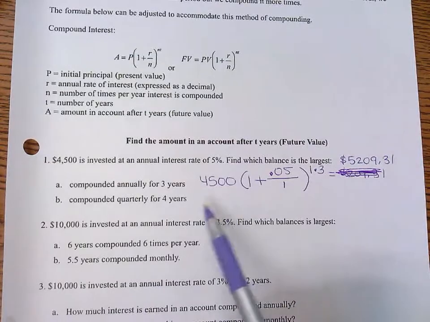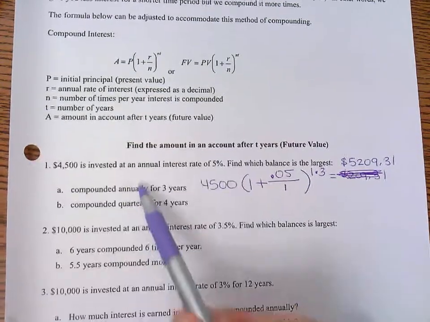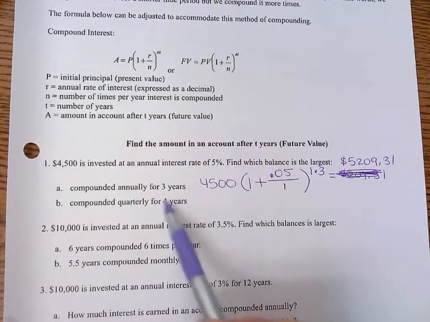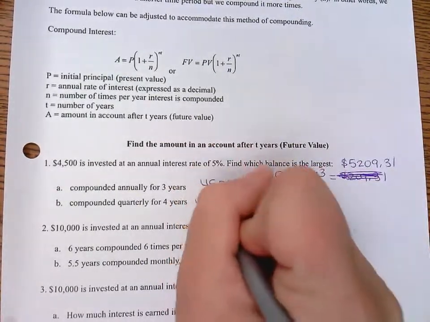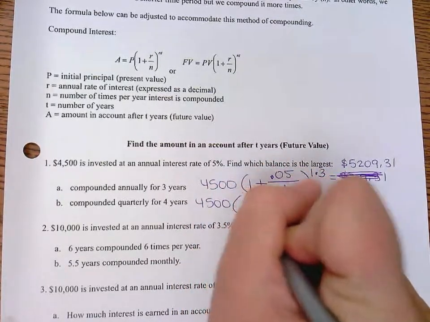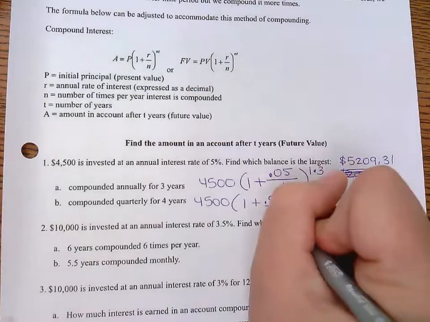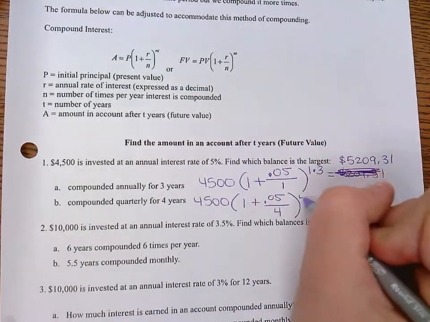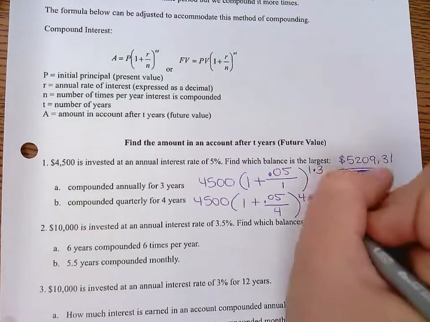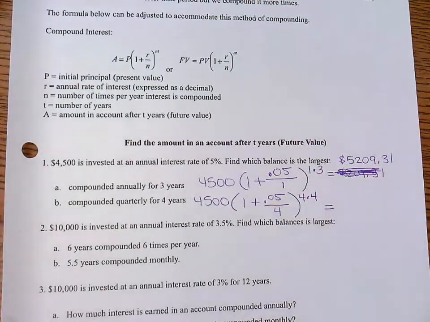All right, so now what if it's quarterly and for 4 years? I guess I should have switched these, huh? Obviously 4 years is going to be better. So I gave quarterly and 4 years, so those are both better. So 4,500, 1 plus 0.05. To do quarterly, I divide my interest by 4 quarters, and then I make up for it up here in the exponent. 4 times 4 is going to be 16 compounds up here.